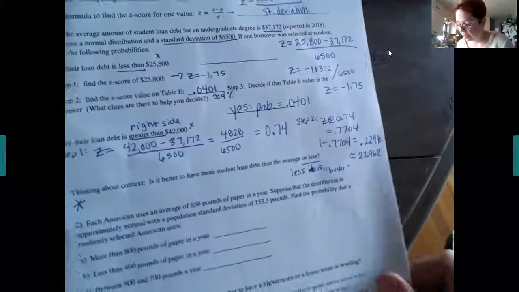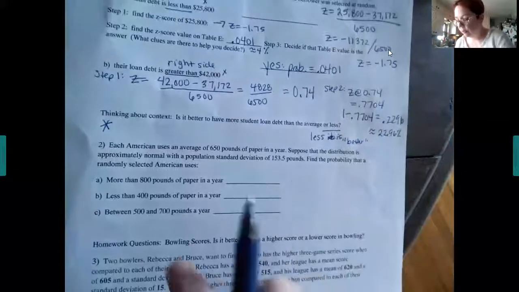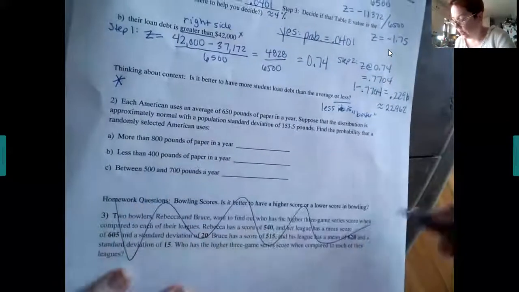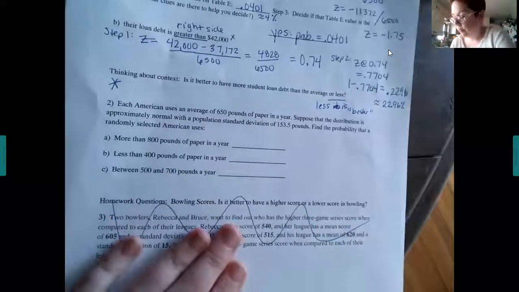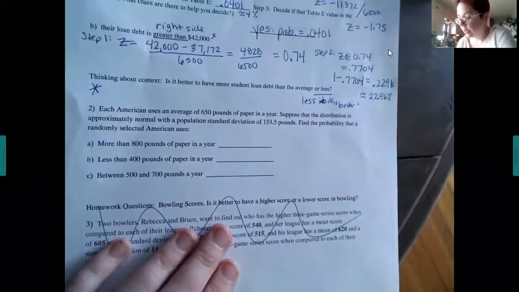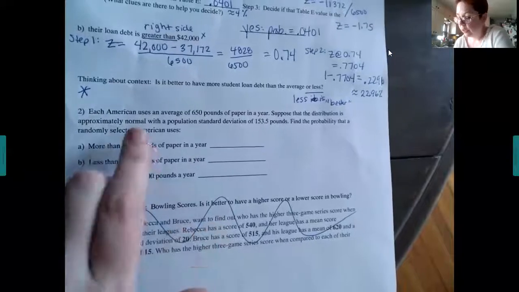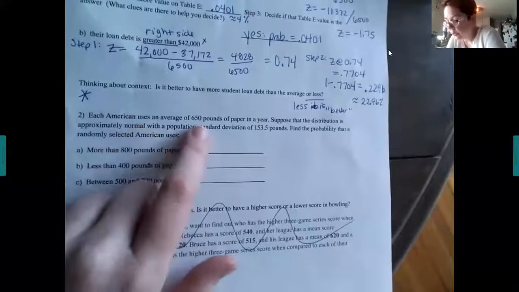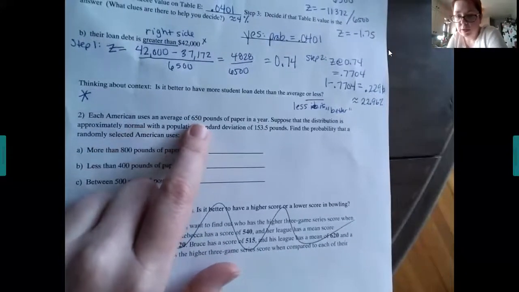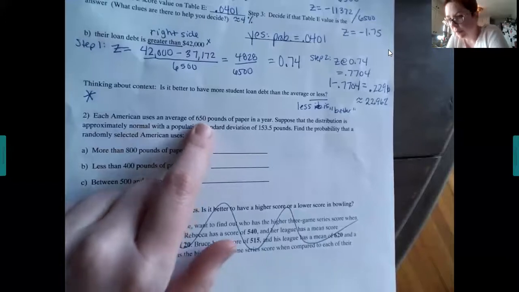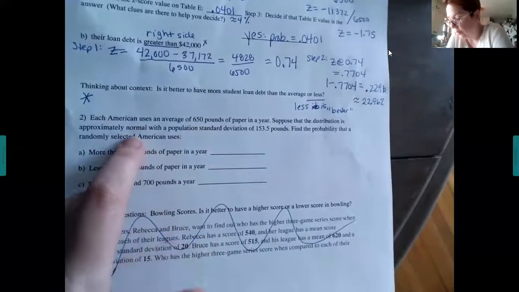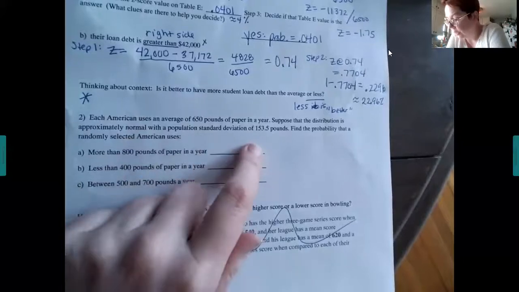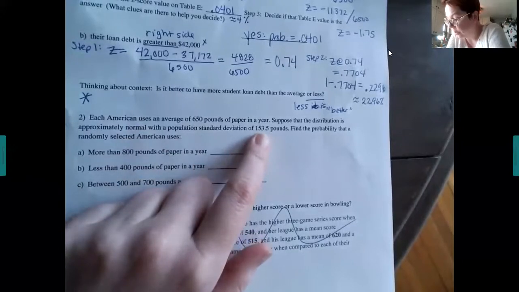Okay. So we are going to do number 2. It has a new set of numbers, a new data set. It says here each American uses an average of 650 pounds of paper in a year. That's a couple years ago, so it might be less. Suppose that the distribution is normal with a population standard deviation of 153.5 pounds.